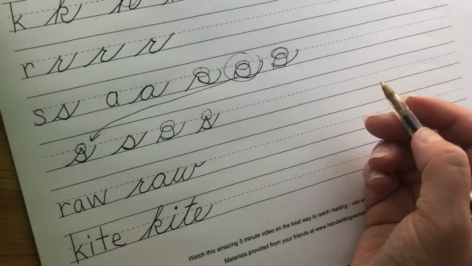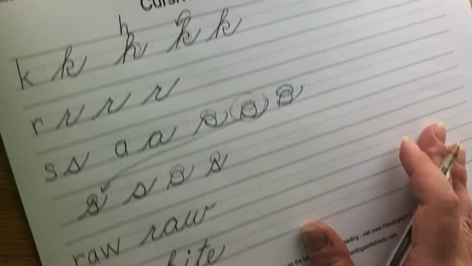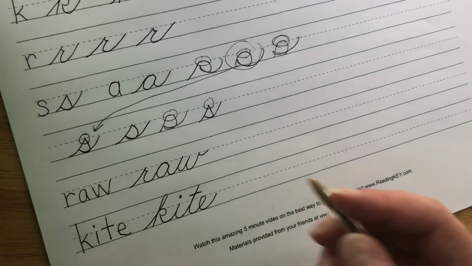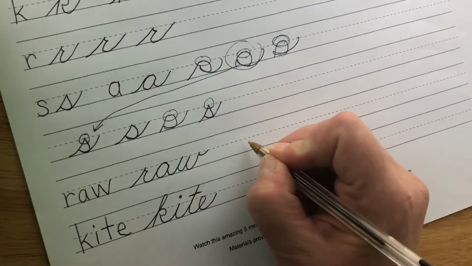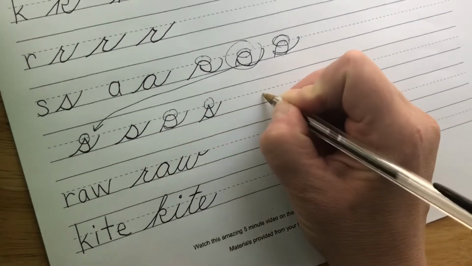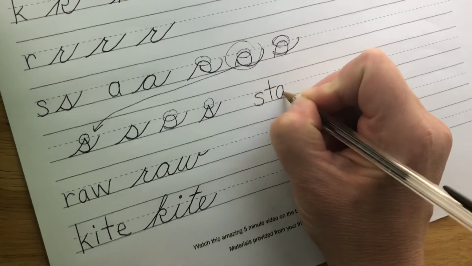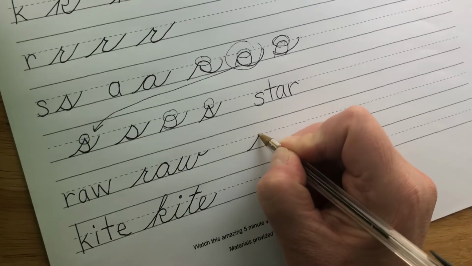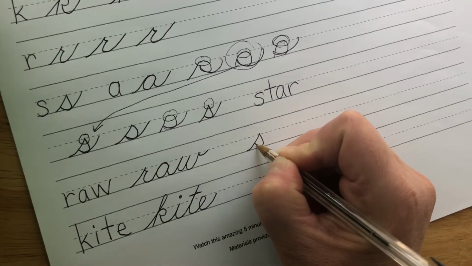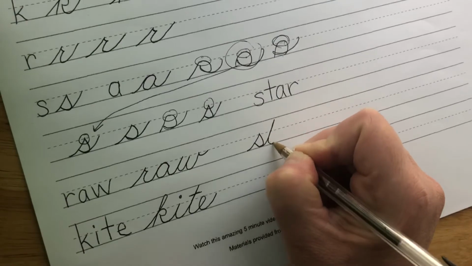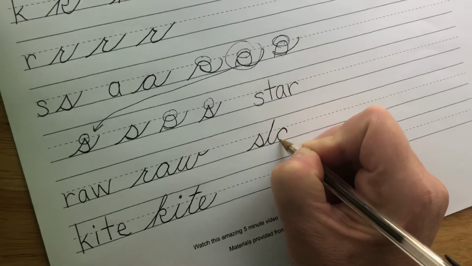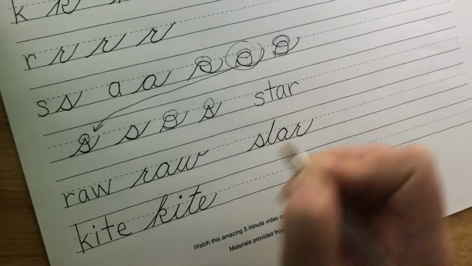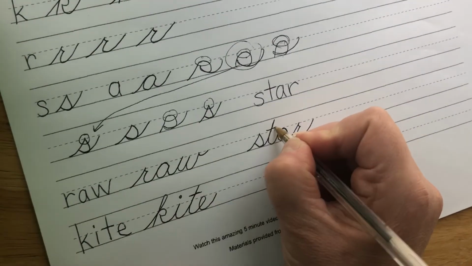Okay. The next word we are going to write is star. S-T-A-R. We start with our S, which has a point, back around into my T, into my A, which goes up and back around, and into my R. When I'm finished writing, I go back and I cross my T.